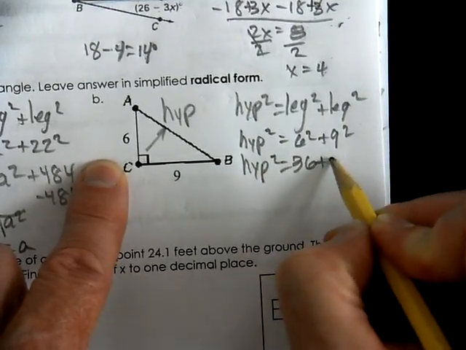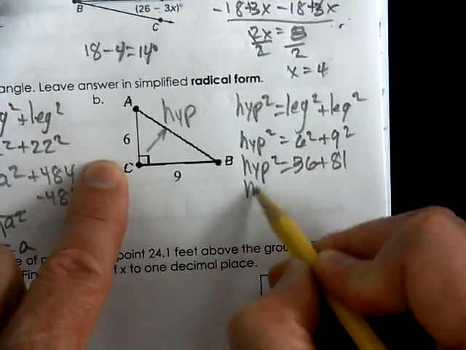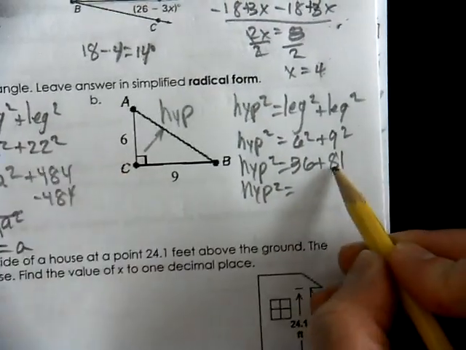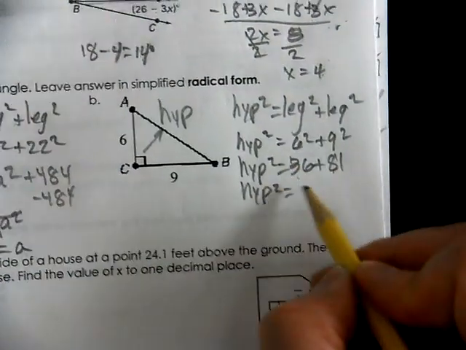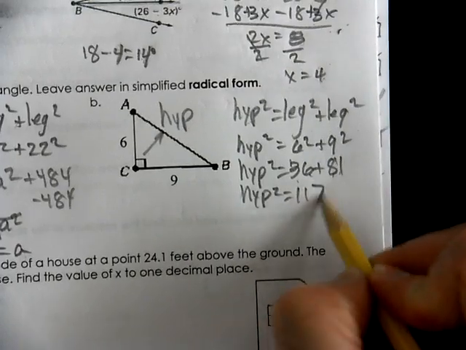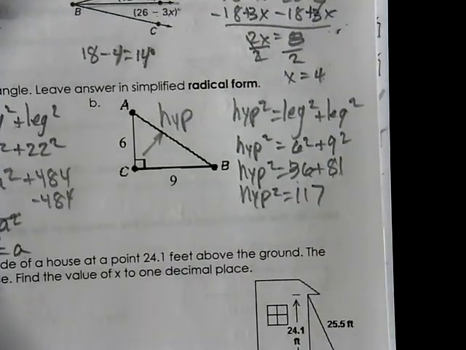That's 36 plus 81. That's 8, 9, 10, 11. And the 6 and 1 makes 7. So we have 117.